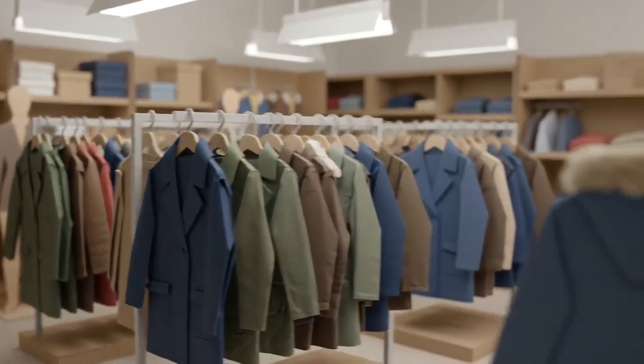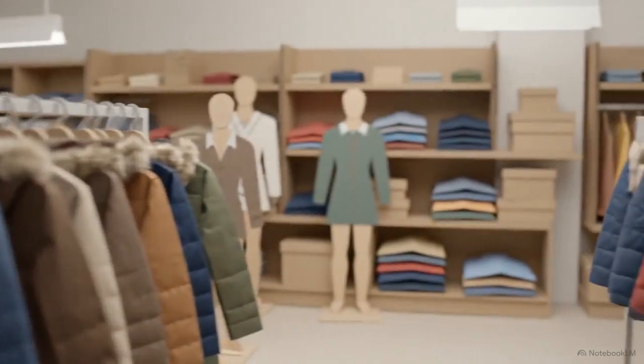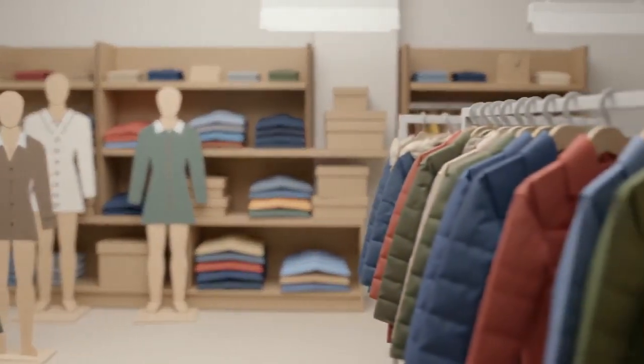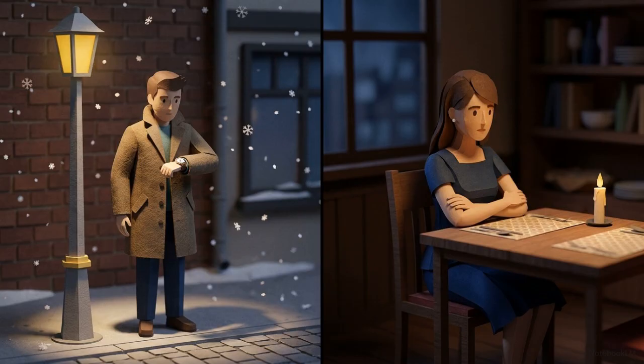Imagine standing in the middle of a bustling foreign clothing store. The racks are overflowing, you need a coat for a sudden drop in temperature, and as the cashier asks you a simple question, your mind goes completely blank. It's a common trap for language learners.